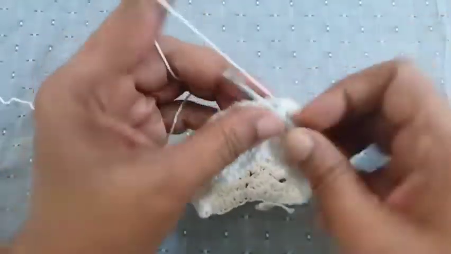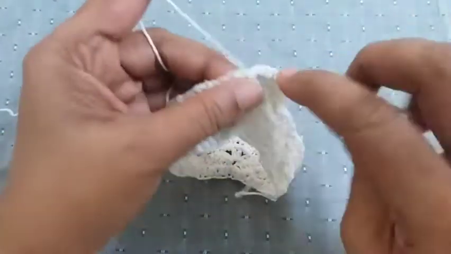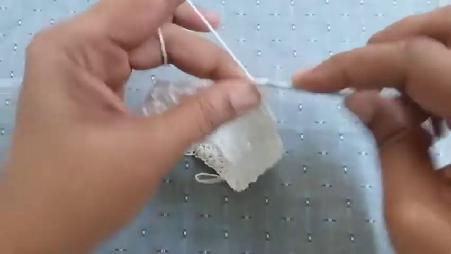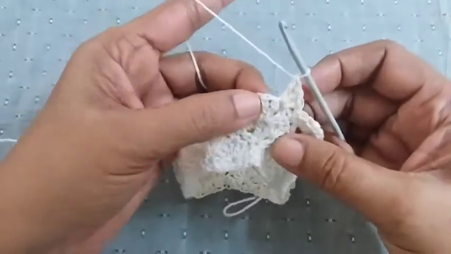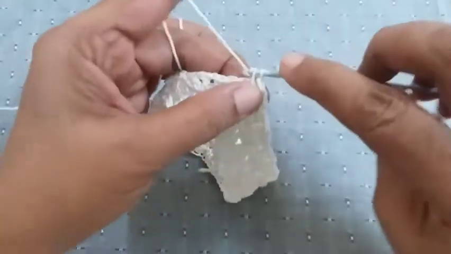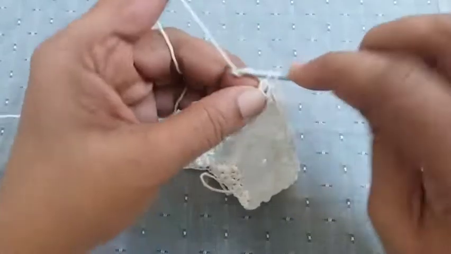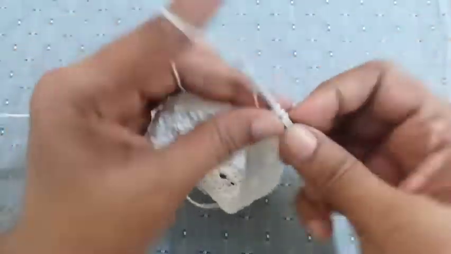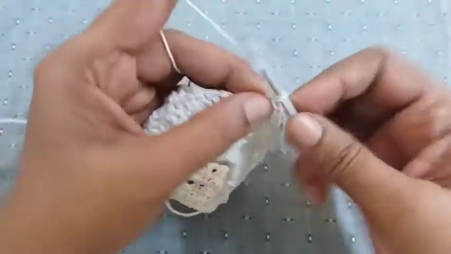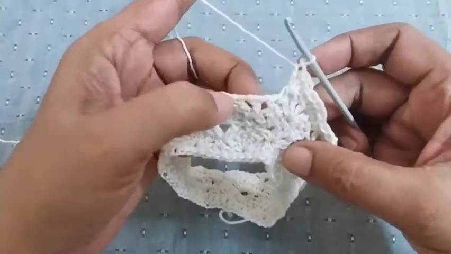We're going to make 3 double crochets to form a shell stitch, 2 and 3, and single crochet into the center space. And one more shell stitch with 3 double crochets, 1, 2 and 3. And slip stitch into the single crochet of previous round.